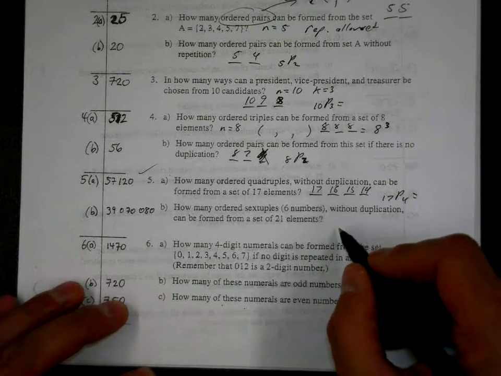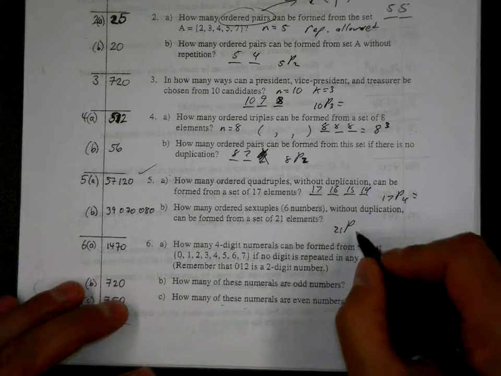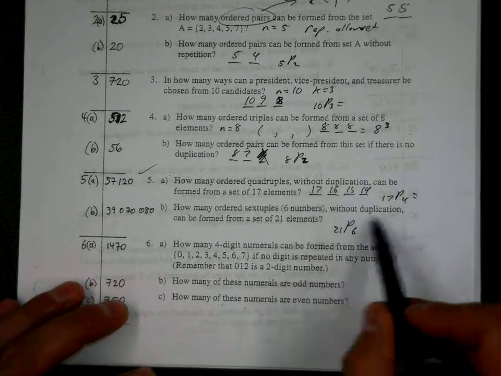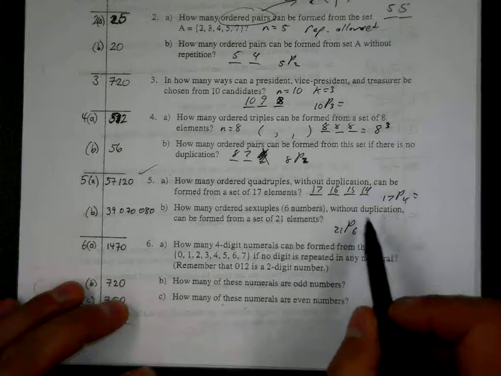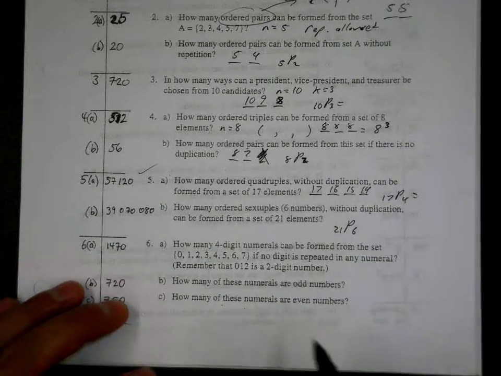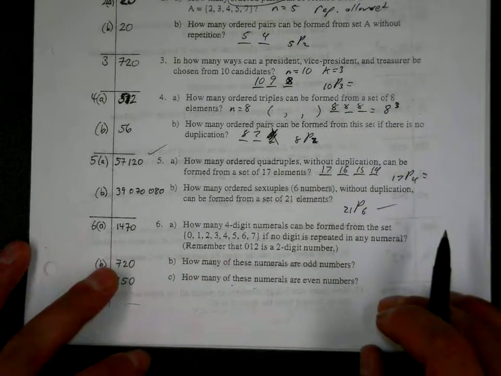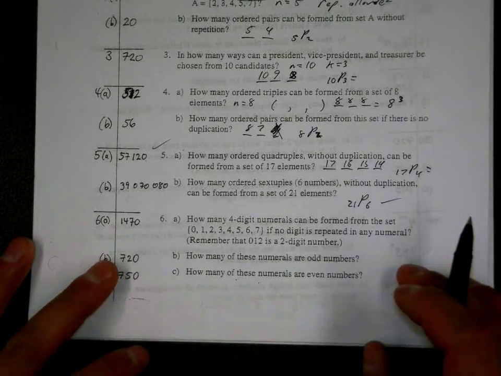How many ordered sextuplets, 6 numbers without duplication from 21? Okay, so I'm not going to bother with the seats. Hopefully you get the idea here. It starts at 21, there are 6 seats, so it counts down to 6 because there's no duplication. If duplication were allowed, then it would have been just 21 to the power of 6, because it would have been 21 times 21 times 21. Does this equal that? Hopefully. Check.